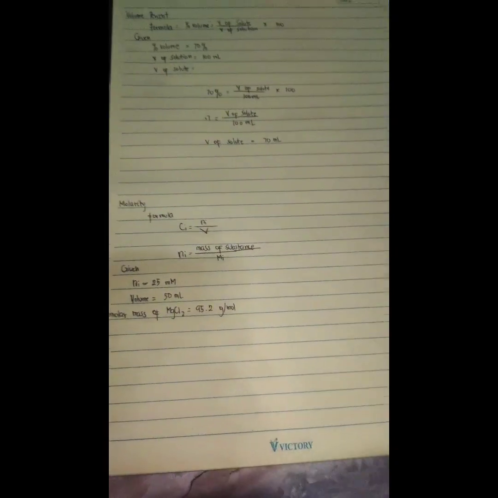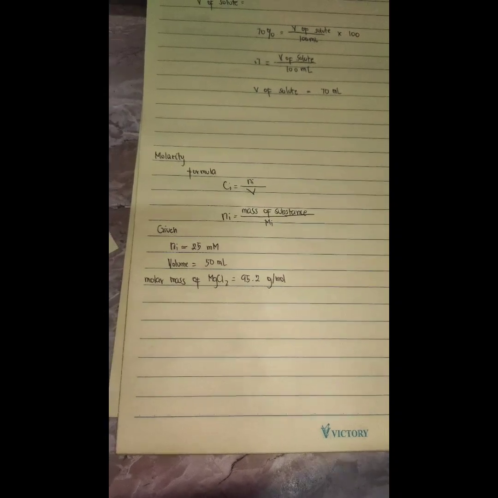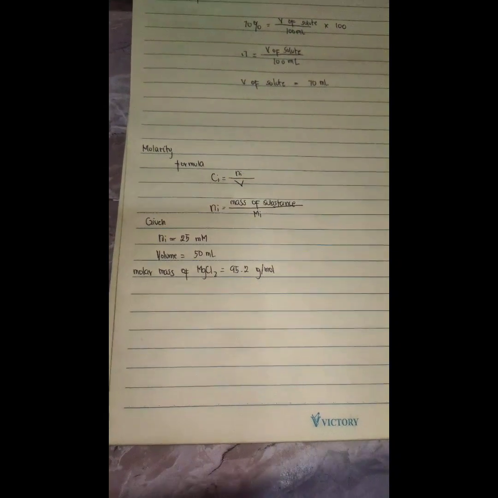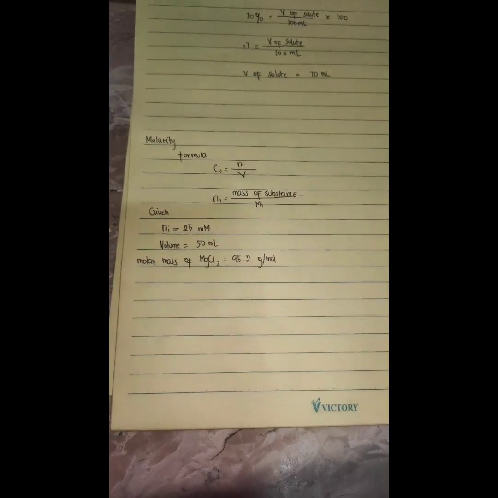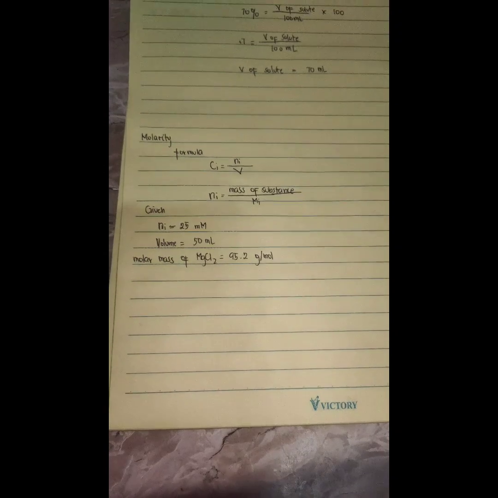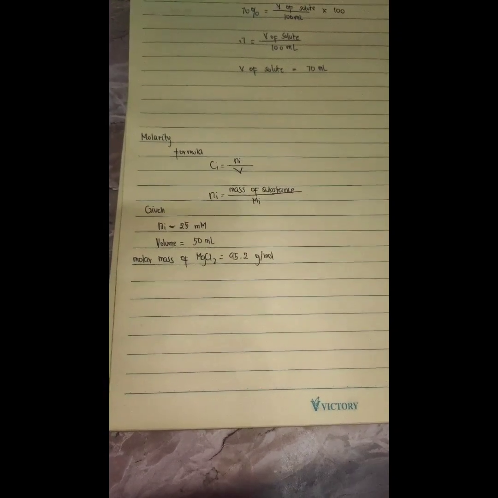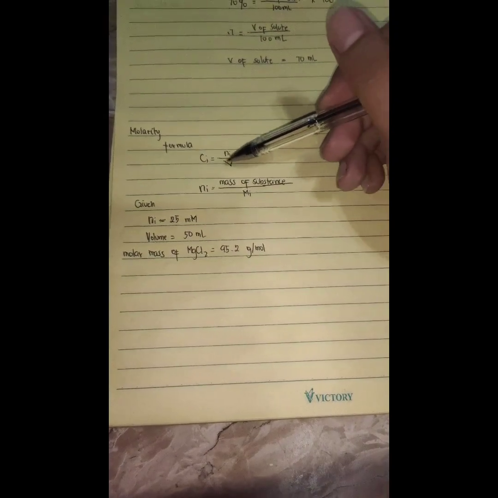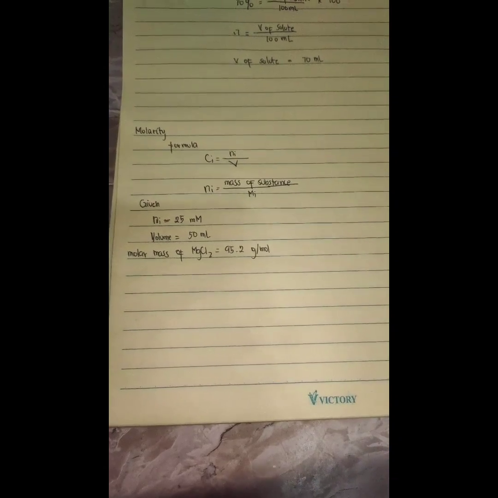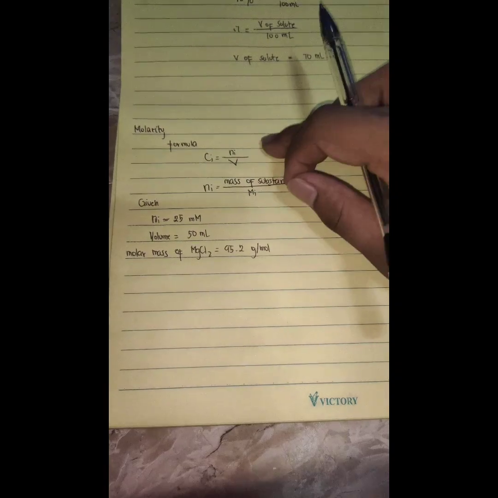For the next exercise, we are going to answer exercise 10.2 in molarity. So molarity is also known as molar concentration, and we're going to use the formula CI is equals to NI over V. V stands for volume, and NI is the amount of the constituent in moles, and the volume should be in liters.